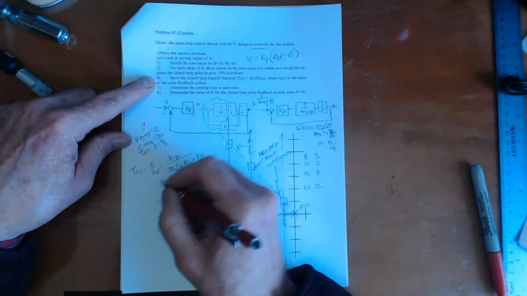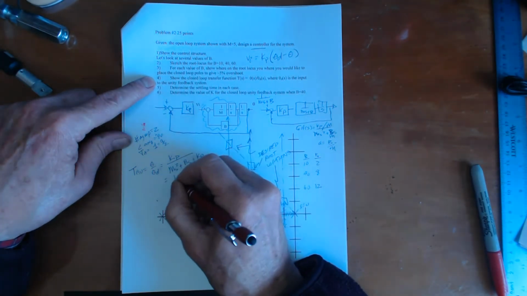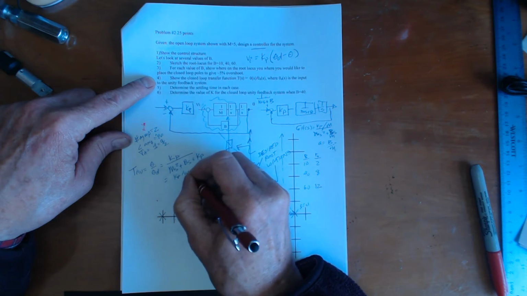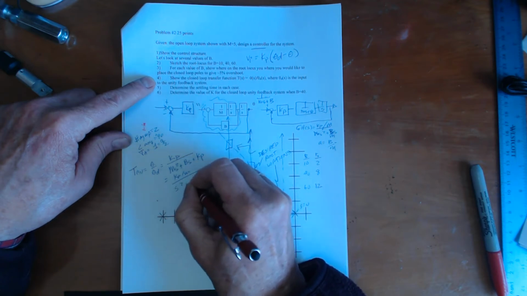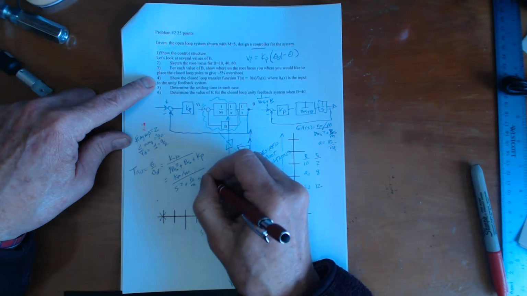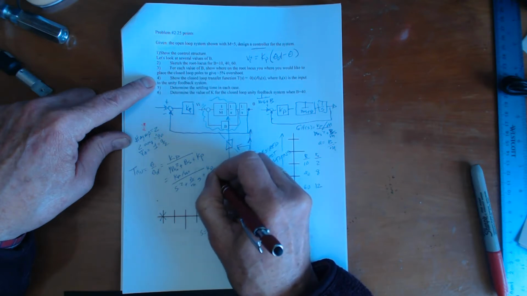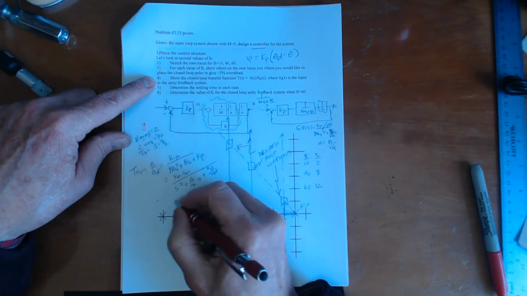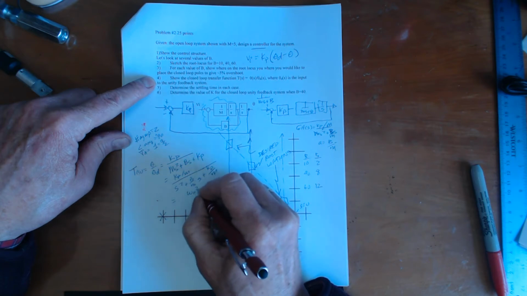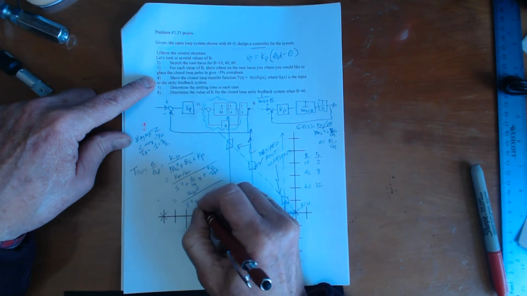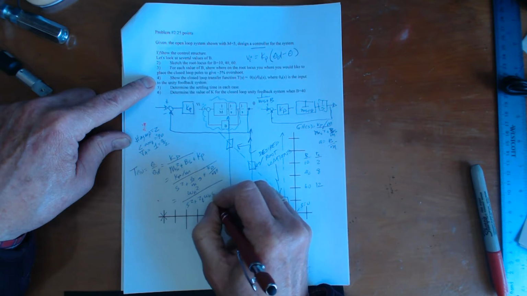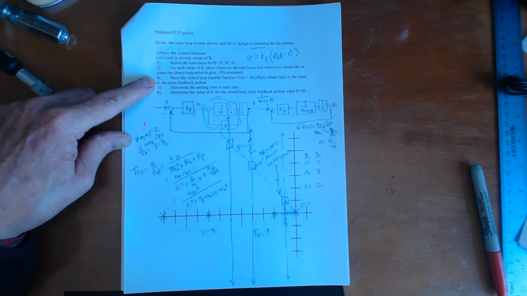If I want to, I could reformulate this a little bit: Kp over M divided by S squared plus B over M S plus Kp over M. And then in nomenclature terms, we can write S squared plus 2 zeta omega n S plus omega n squared. So we can do all that.